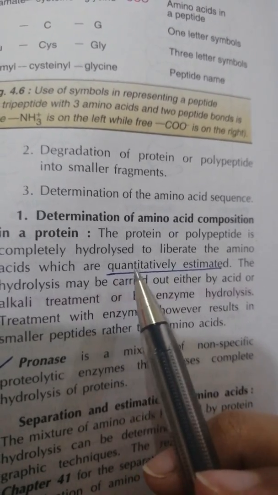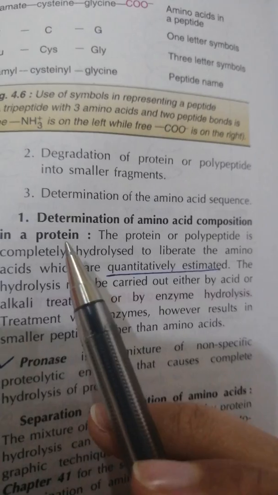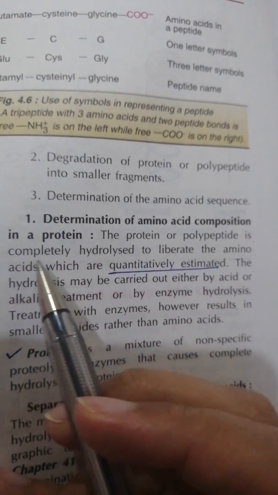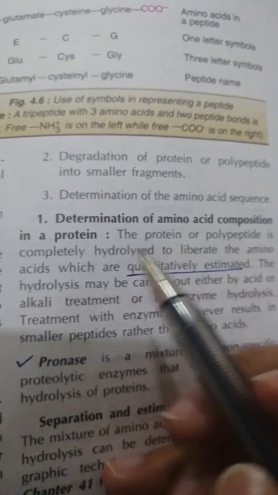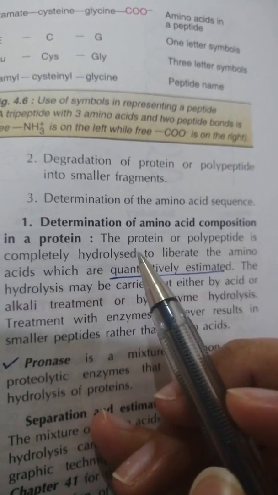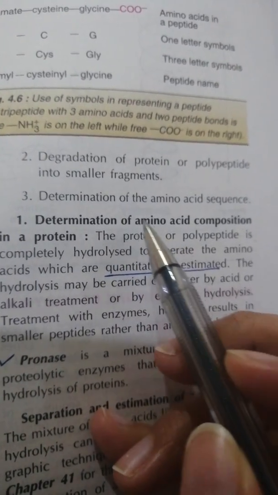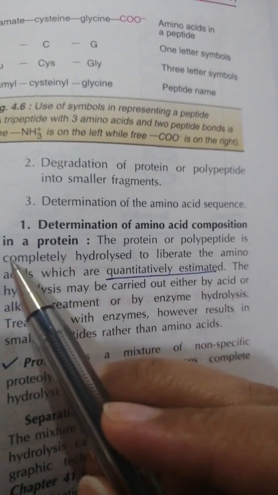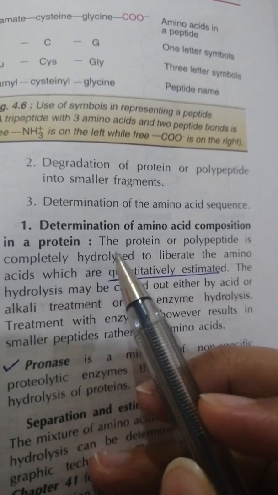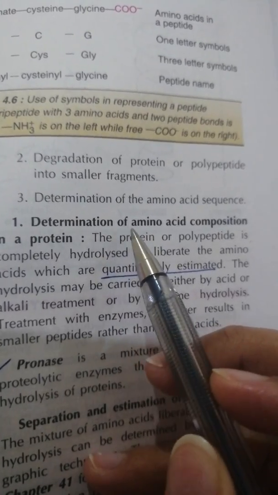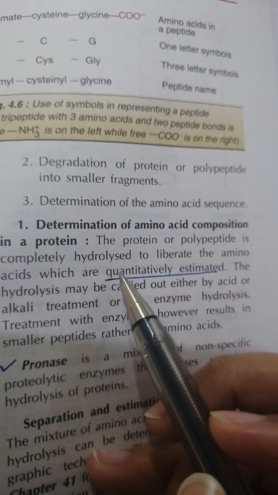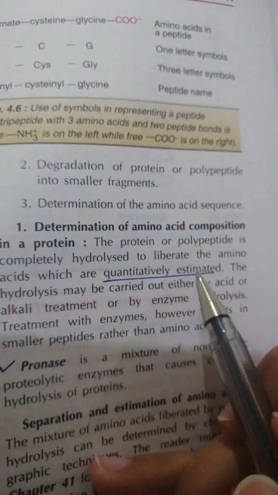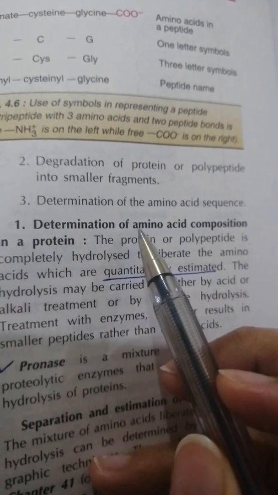This is again an important word: the protein or the polypeptide is first of all completely hydrolyzed. Complete hydrolysis of a protein is necessary for the determination of amino acid composition. And after complete hydrolysis has been achieved, the next step is quantitative estimation. Estimation can be of 2 types, qualitative and quantitative.